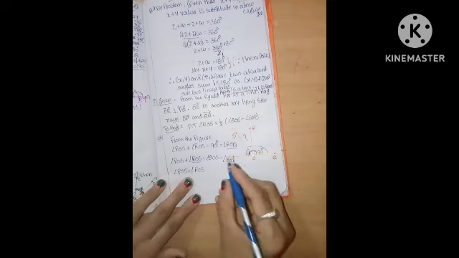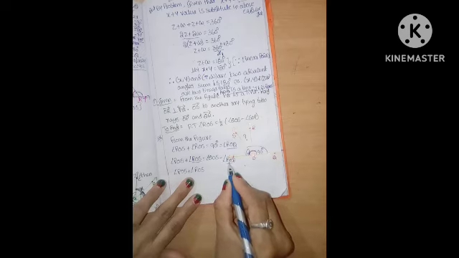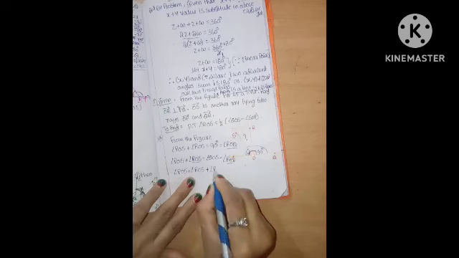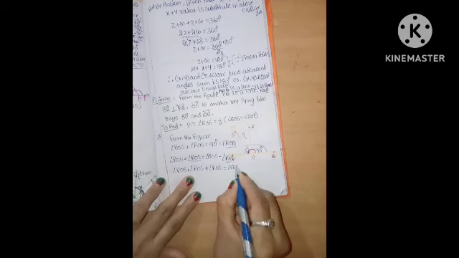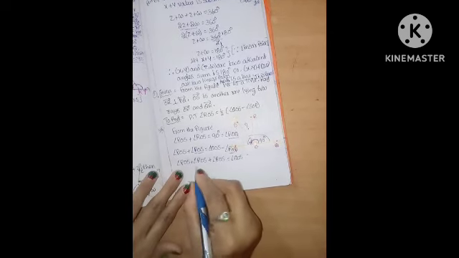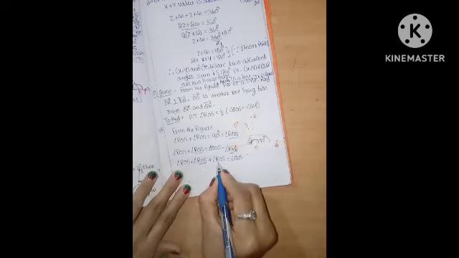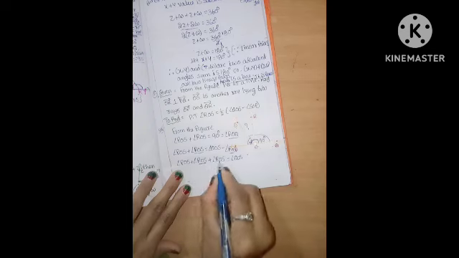Moving minus ROS from after the equal sign to before it becomes plus. So angle POS plus 2 angle ROS is equal to angle QOS, since ROS plus ROS is 1 plus 1, which is 2.